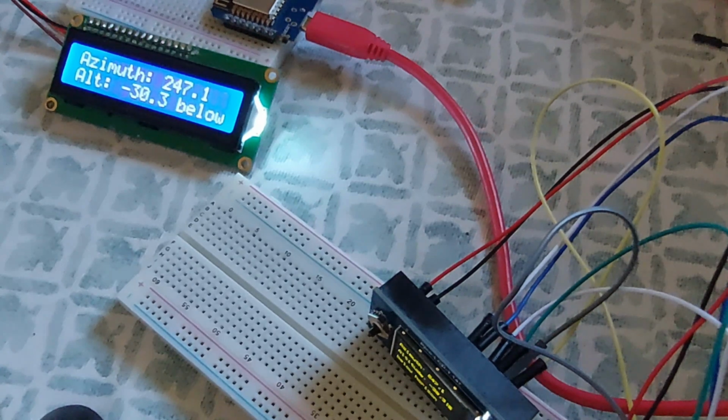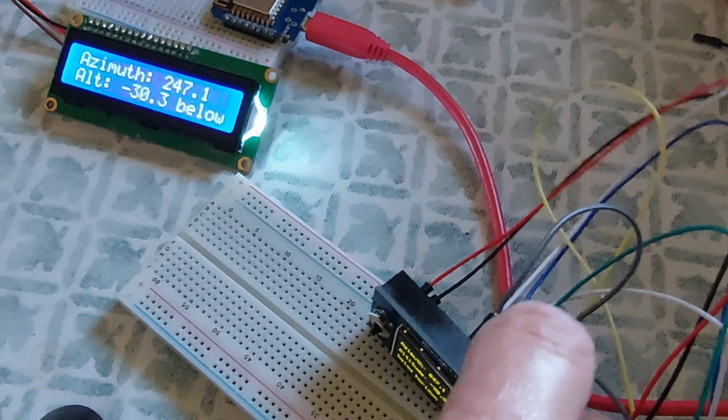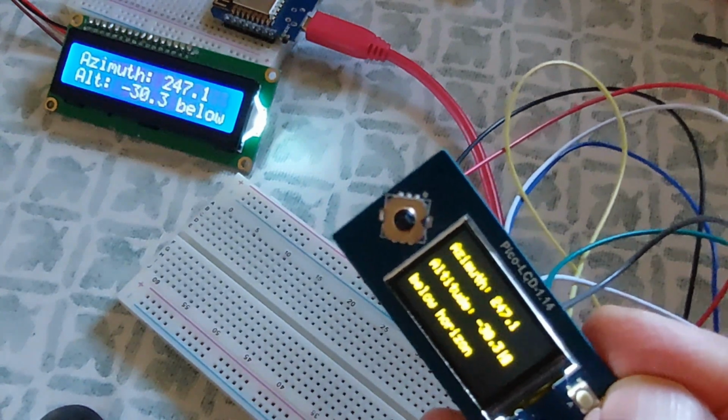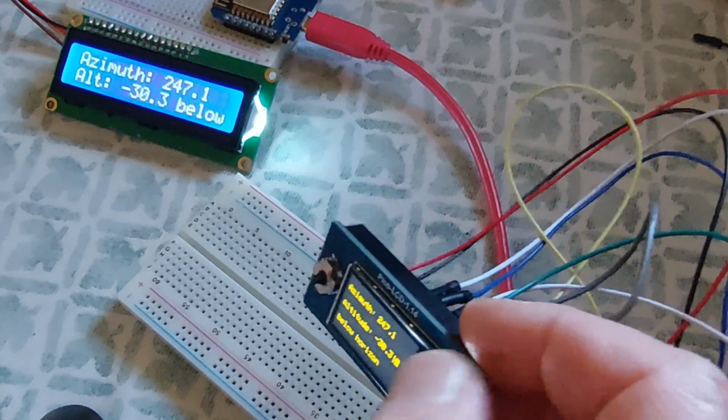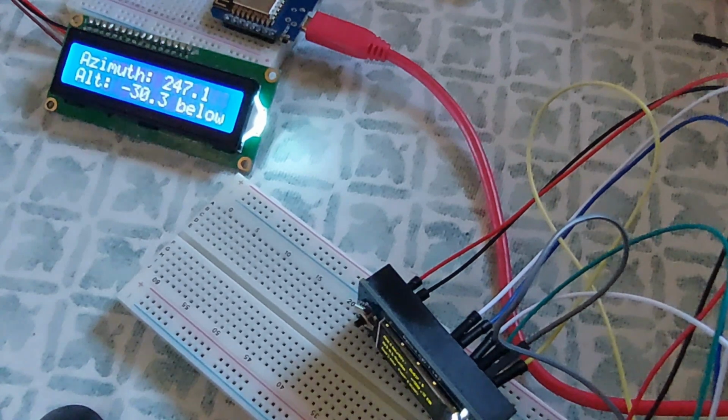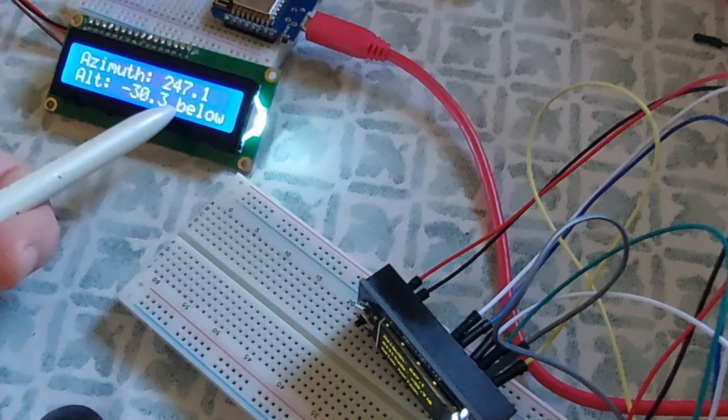And if it's above the horizon, usually sometime in the morning, you can still see the moon. Not every morning though. But in this case, it's 30.3. It's below, as you can see on the other one as well. It's below the horizon, 30 point something. So I just added an extra word here, below.